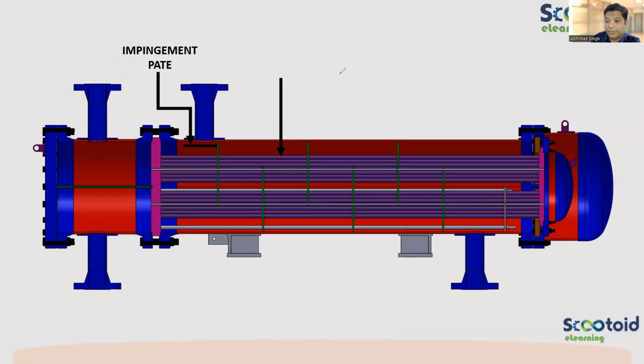Great. So let us move forward. We'll talk about that again. Impingement plate also will come. We'll see what the construction is and what the different types are. Now you see the tubes also. Tubes, everybody knows.